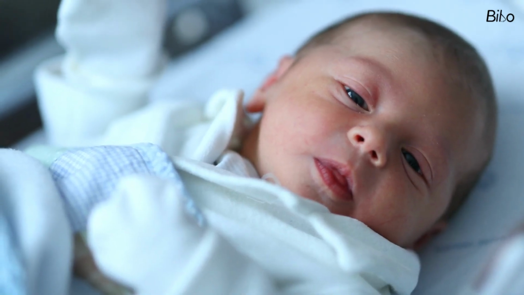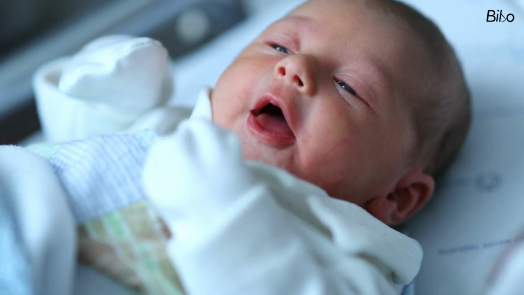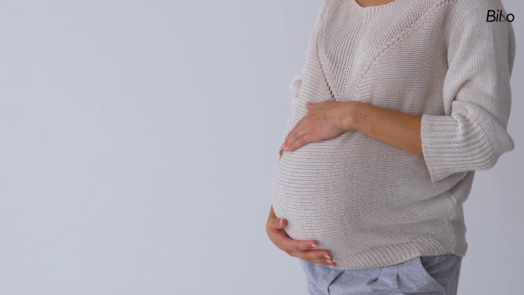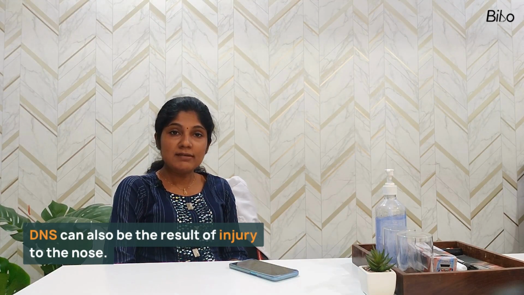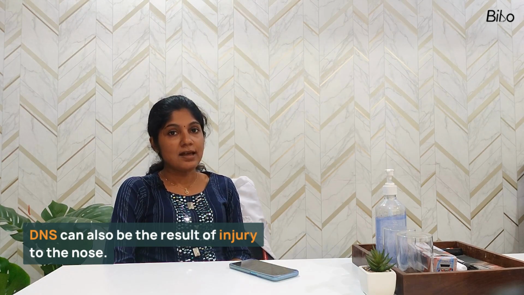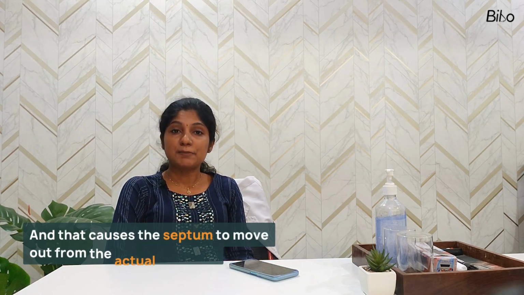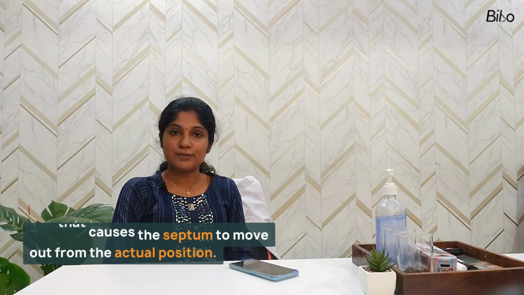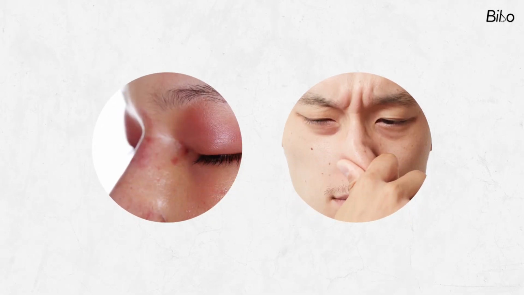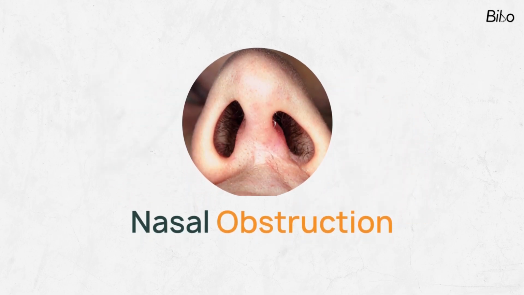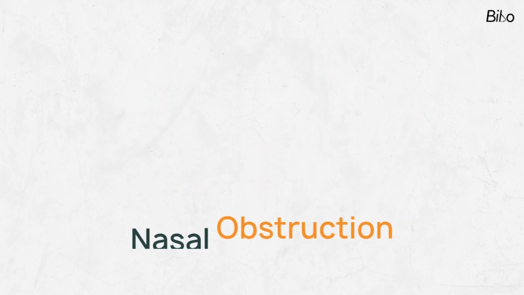And the second question is causes of deviated nasal septum. The DNS can also occur during the time of birth. DNS can also be the result of injury to the nose, and that causes the septum to move out from the actual position. Frequent swelling and irritation in the nasal cavity can further narrow the nasal root and further worsen conditions like nasal obstruction.